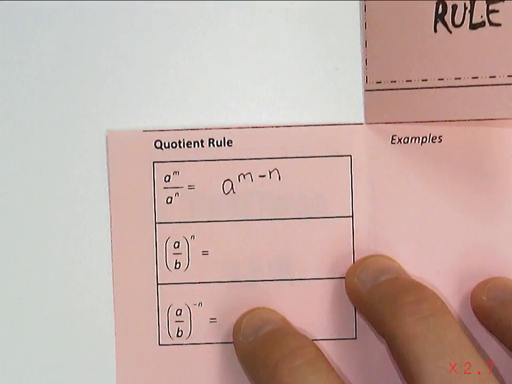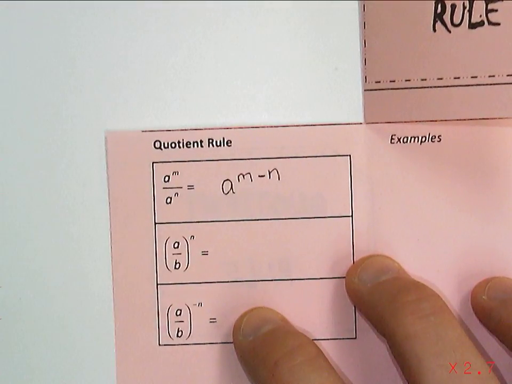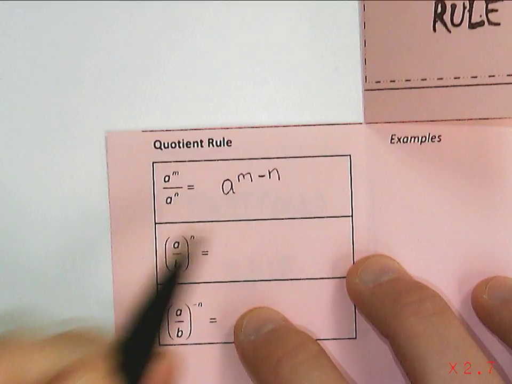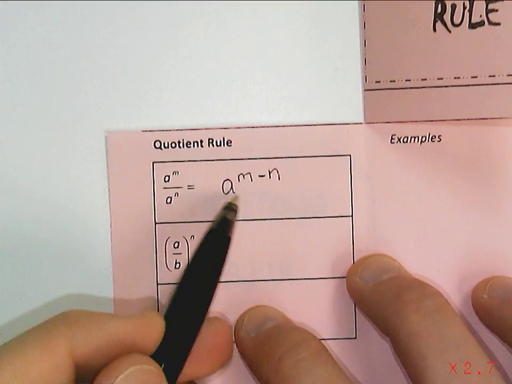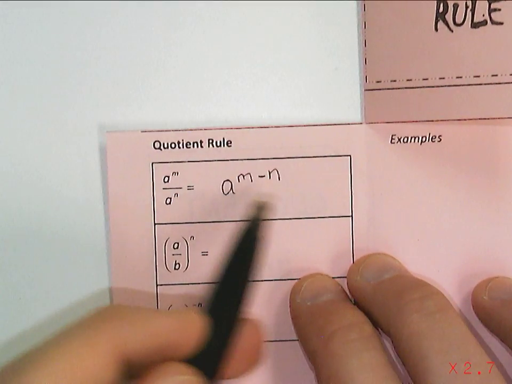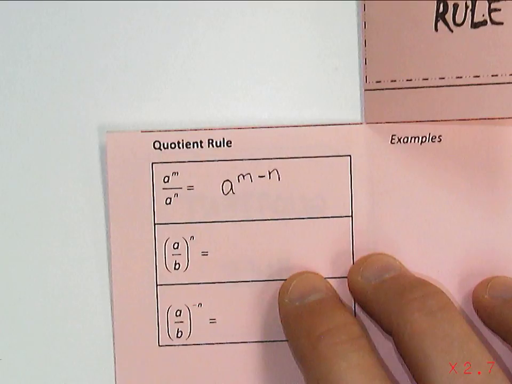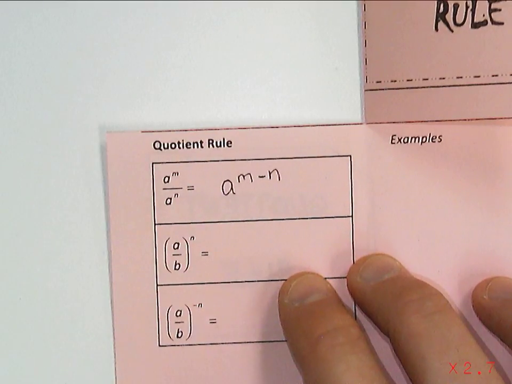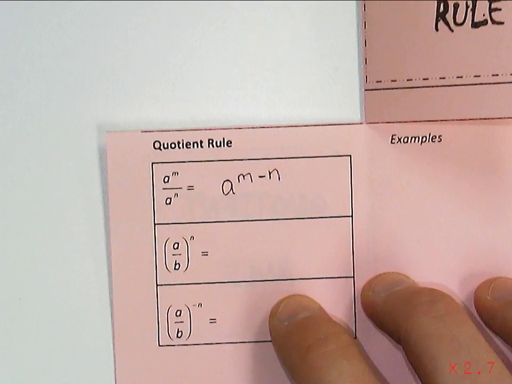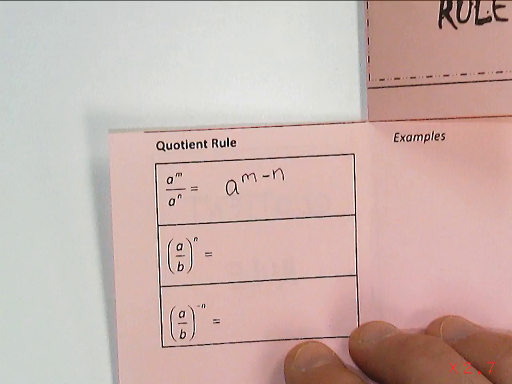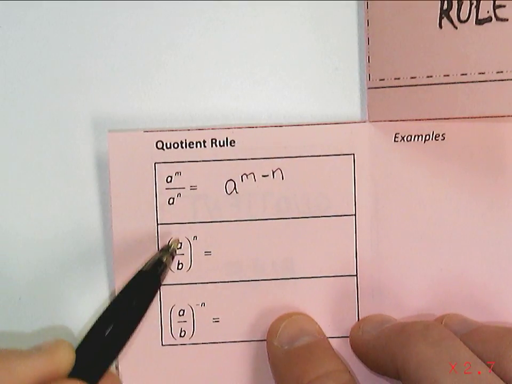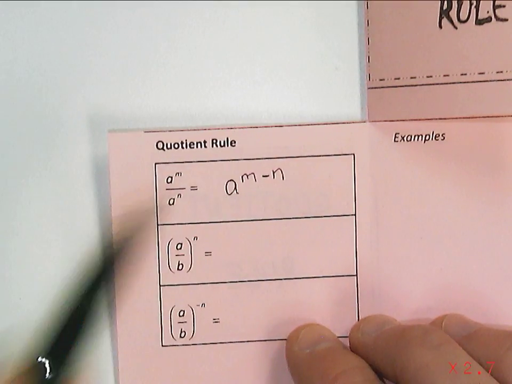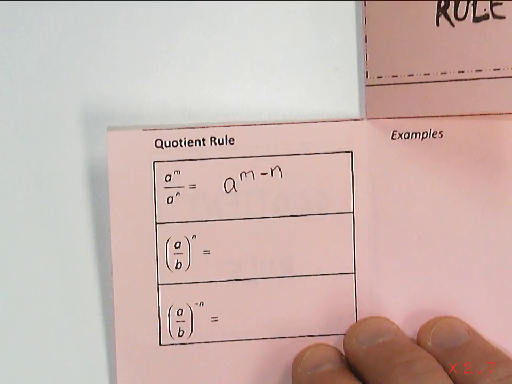We'll get into what happens if you have a negative exponent here soon. Once again, you're going to have integer operations here, addition and subtraction, that you may have to take care of, because there may be negative exponents you're working with in some cases. But generally, your rule here is same bases, if they're divided, you do a to the m minus n.